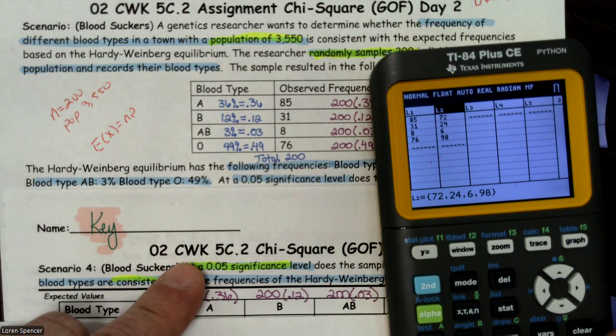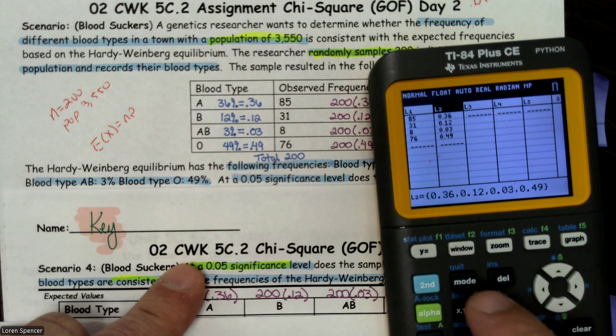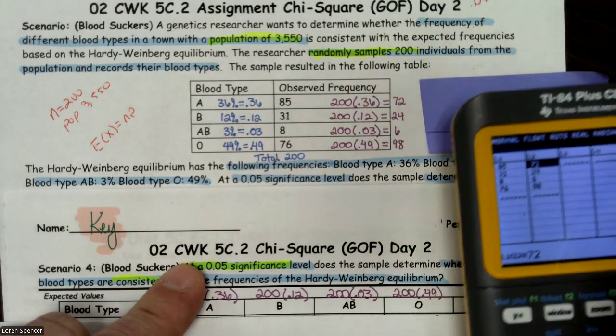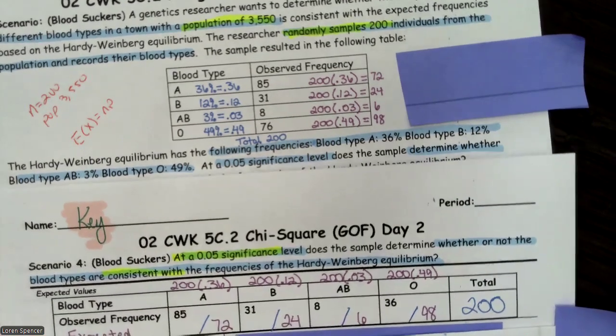So let me do that one more time so you can see it. So I had 0.36, 0.12, 0.03, and 0.49. Those are the percentages I got from the scenario. I went L2 times 200, and that gave me my expected values. So we have all our expected values and we've listed them in our table right here.